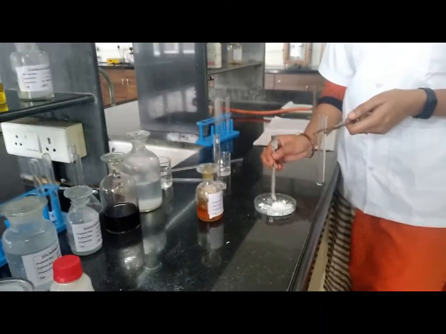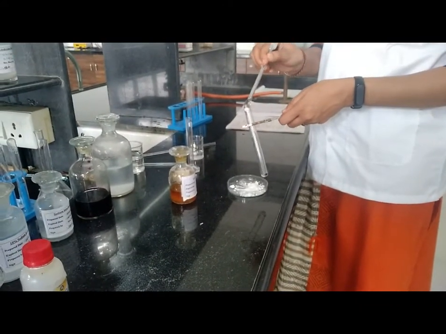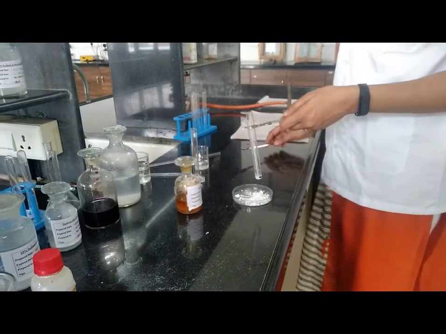Next, action with FeCl3. Again take approximately 0.1 to 0.2 gram of sample.